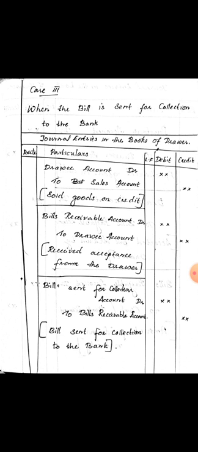Third entry, bill sent for collection account debtor to bills receivable account. Narration, bill sent for collection to the bank.